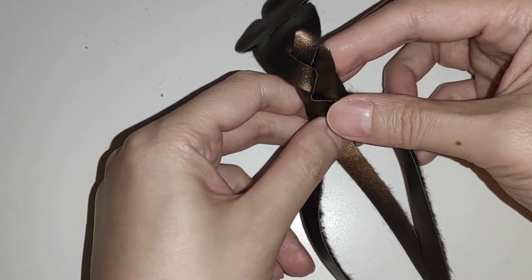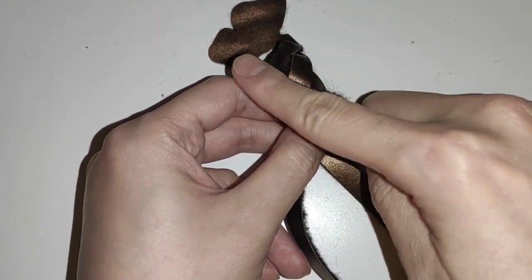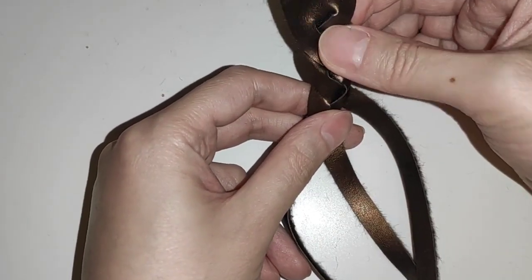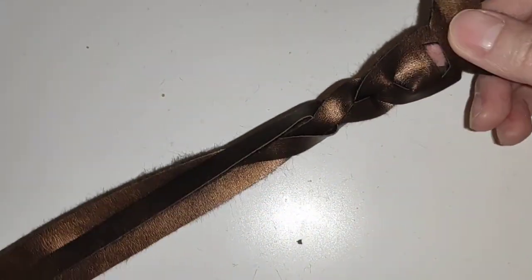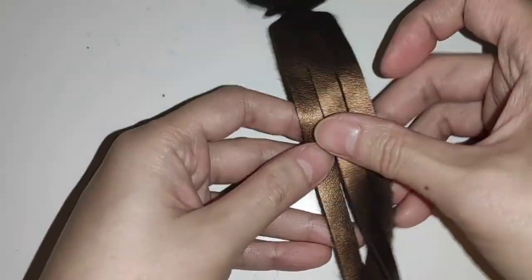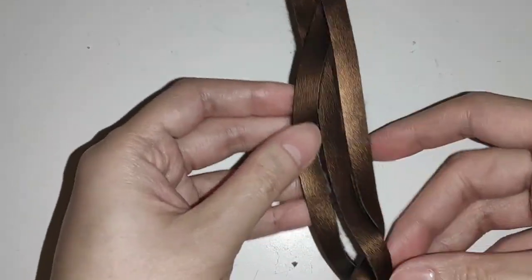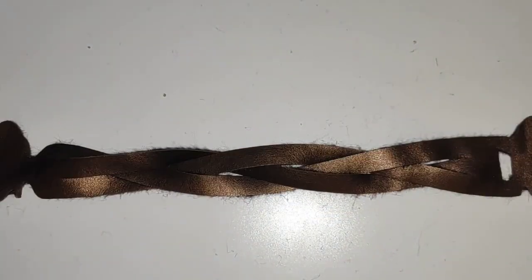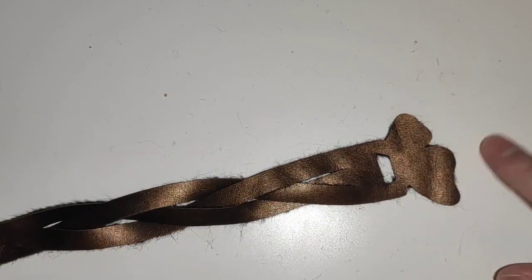Okay, if it's 3 strands, you need 6 times that it crosses over the strands to make one complete loop, and it'll turn out like this. So let's say this is all I need. Now I need to loosen on this side. Just loosen it up. There you go.